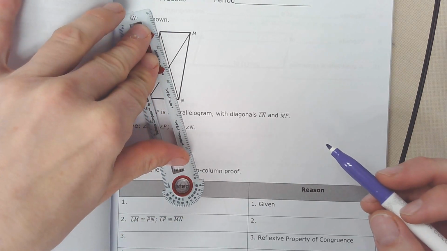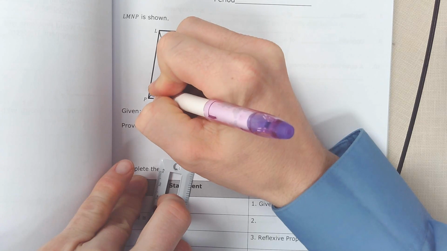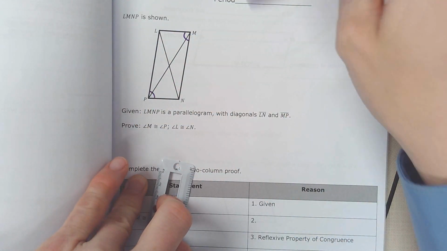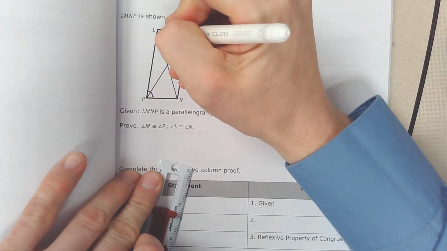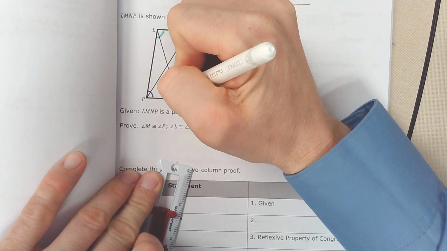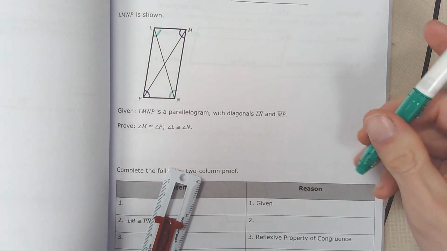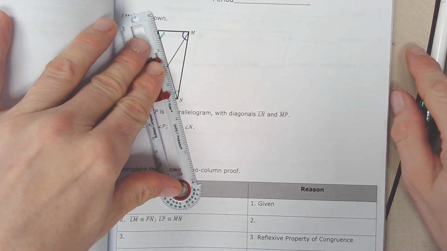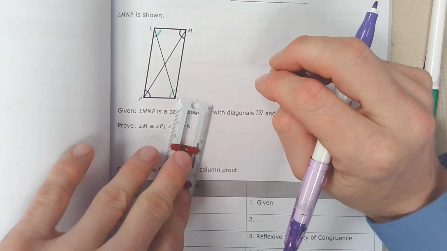Alright, so let's highlight these two triangles here. We're trying to prove that P and M are congruent and that L and N are congruent. I'm going to start by identifying some triangles that have those angles in them.